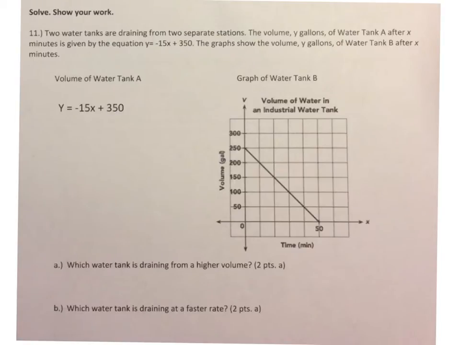Here's part 2 of your Chapter 4 study guide. For number 11, you were asked to compare two water tanks draining from two separate stations. We're comparing an equation that's given to us and the graph that's given to us.